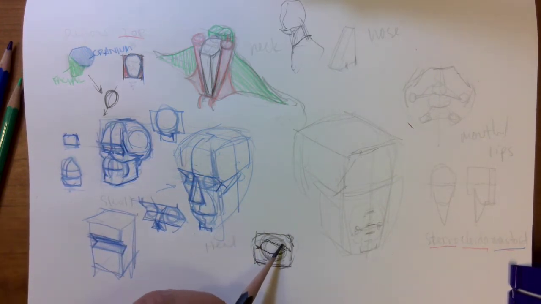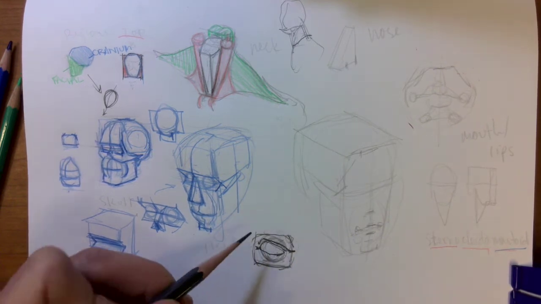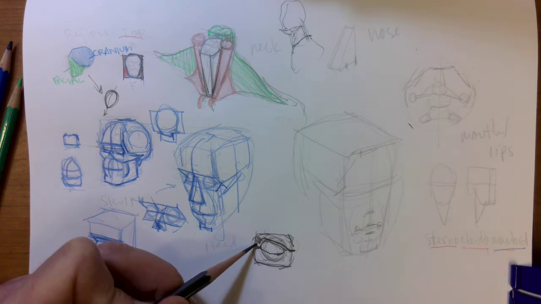And then we have this kind of fold over here, a little bit of a depression here.